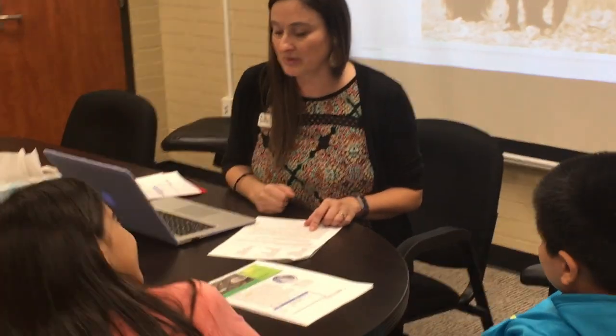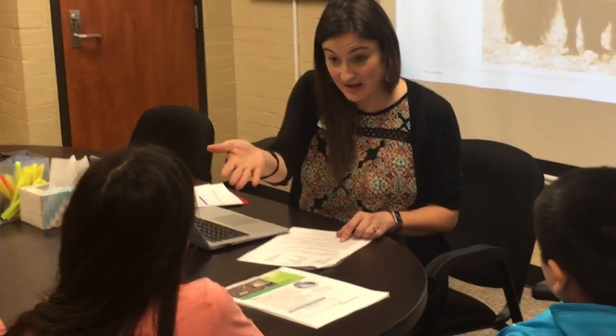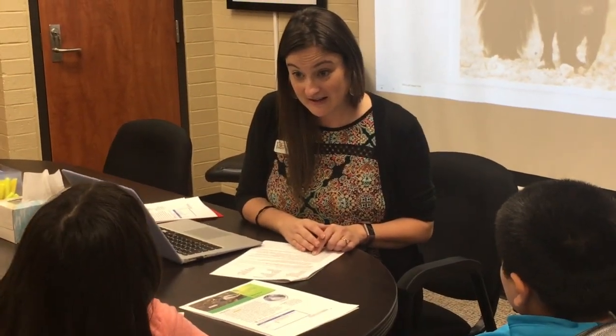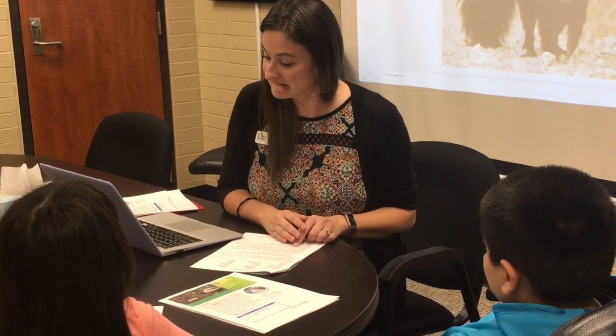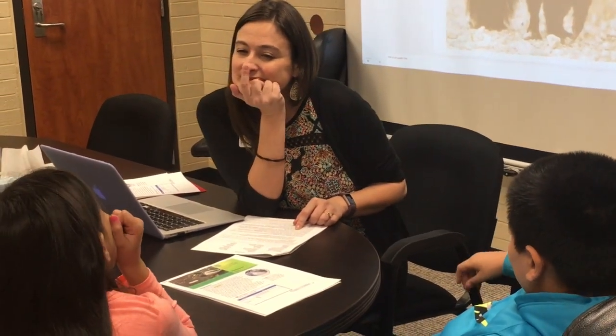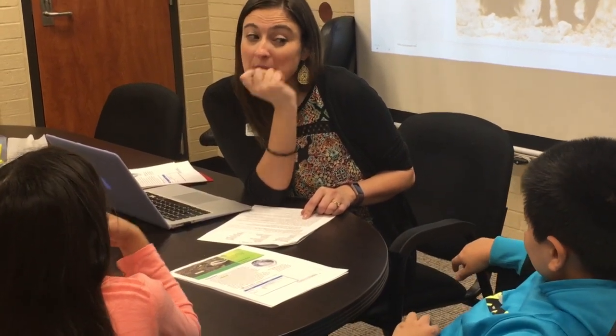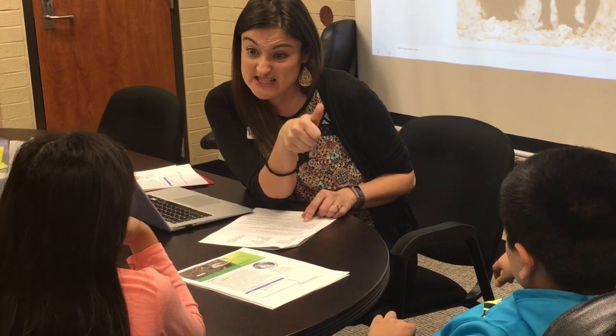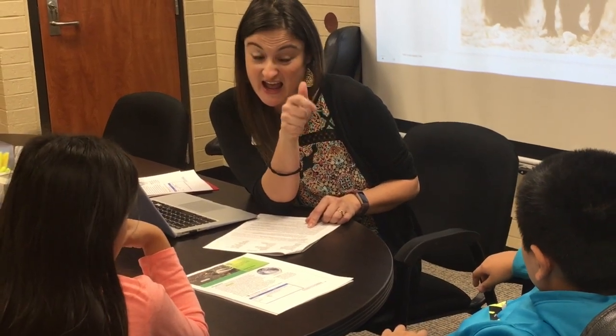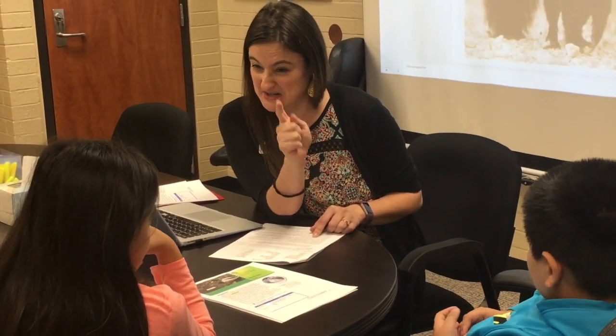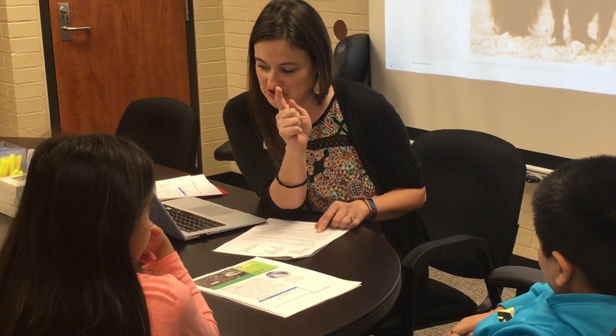Why do you think, Kelly, that it's black and white? What do you think a skunk might be black and white? So it can blend in. Maybe. Well, what did we talk about? We know that skunks stink, and we know that their characteristic is their black and white stripe.